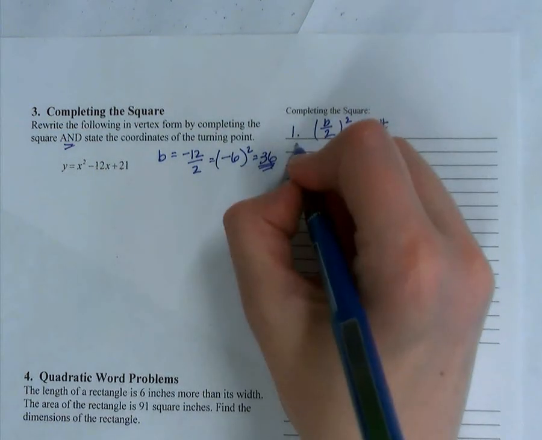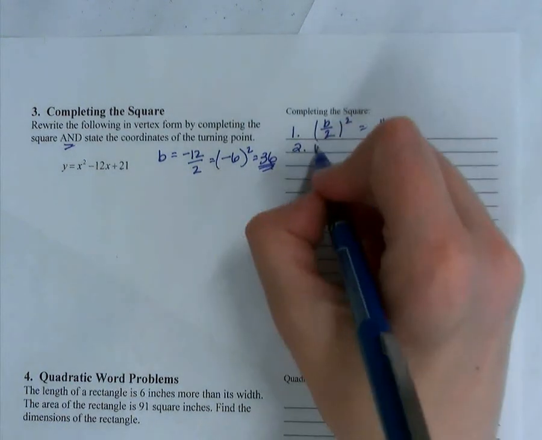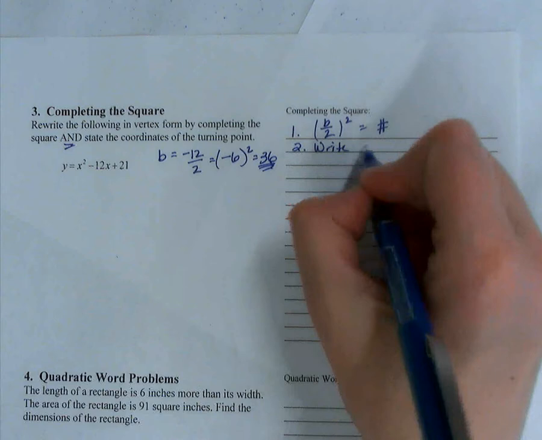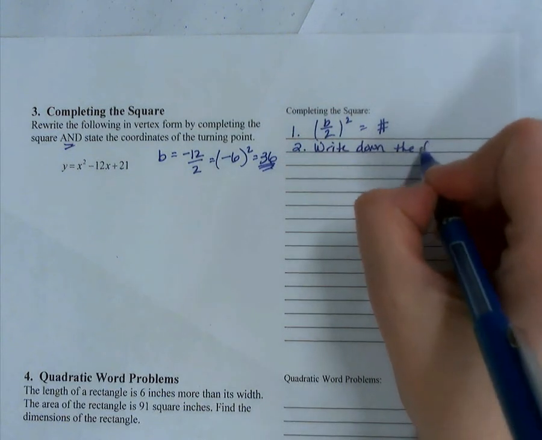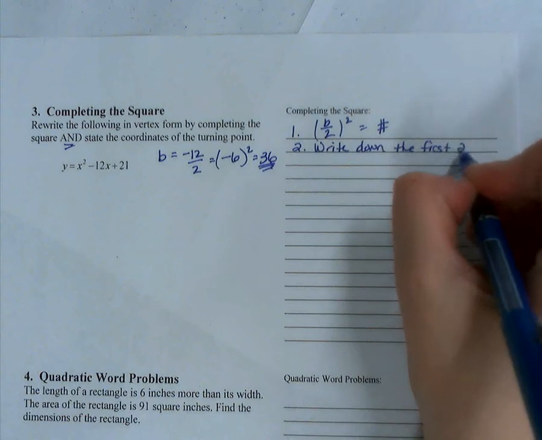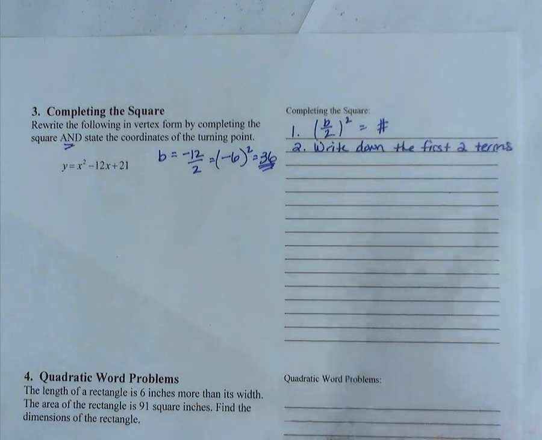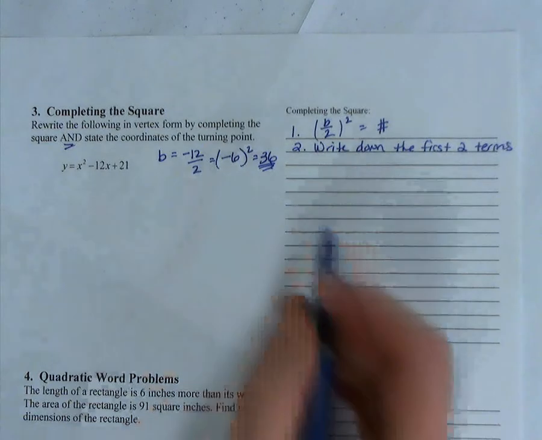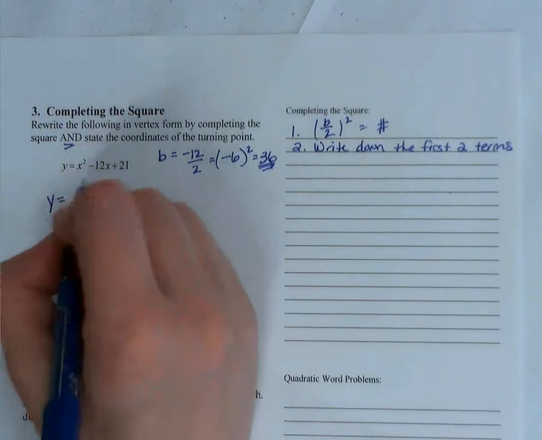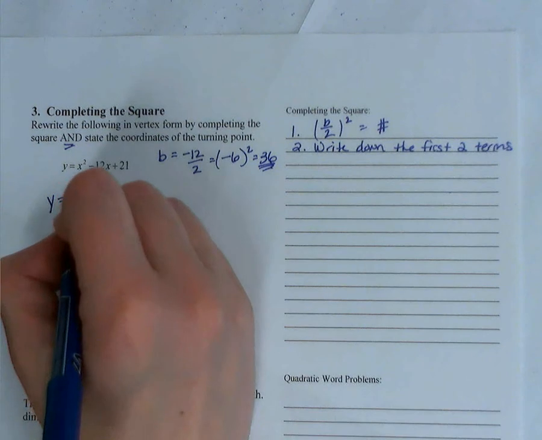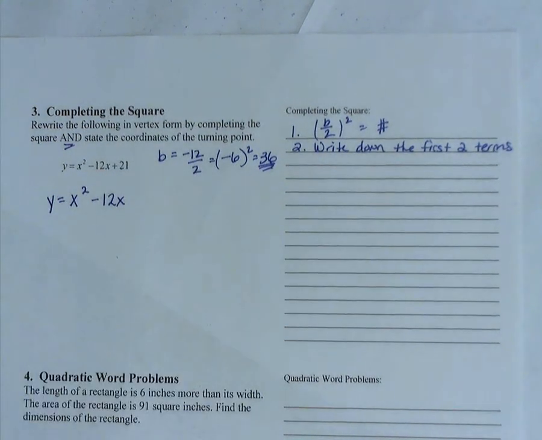Okay? Step 2. You want to write down the first 2 terms. So what I'm going to do here, I'm going to copy down my equation. So y equals, and I'm copying down the first 2 terms. X squared minus 12x.